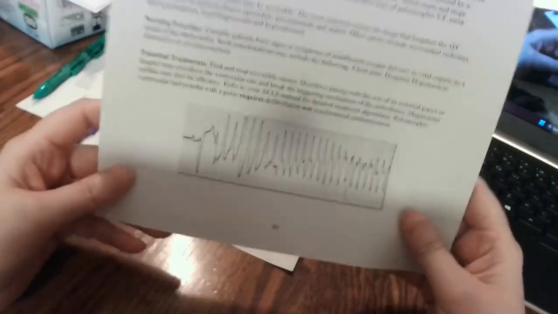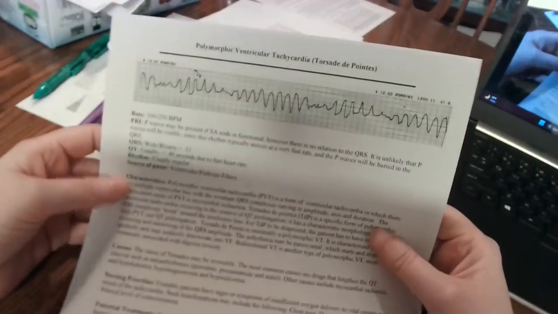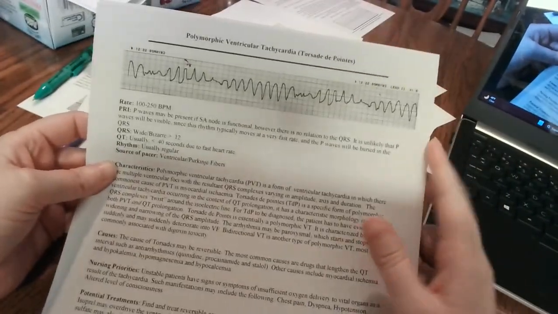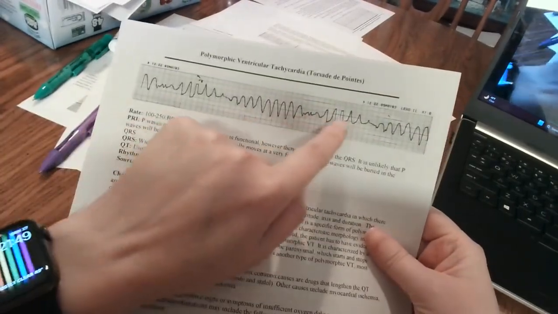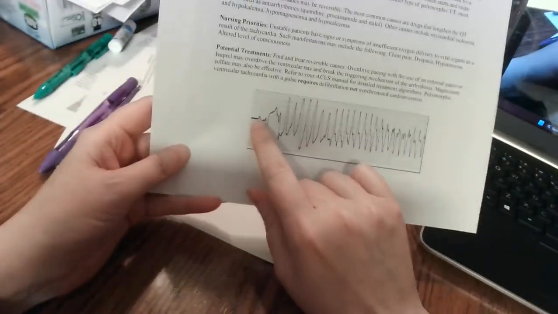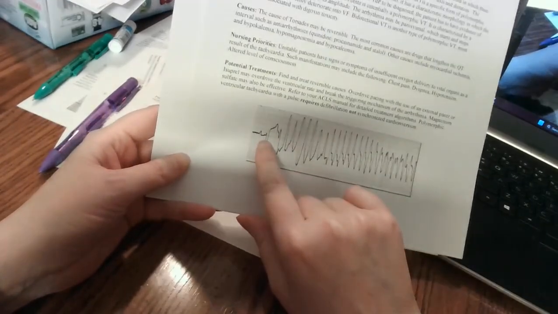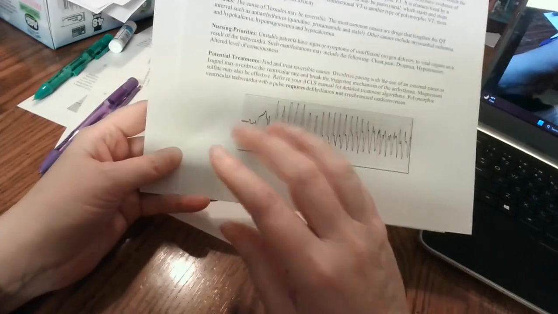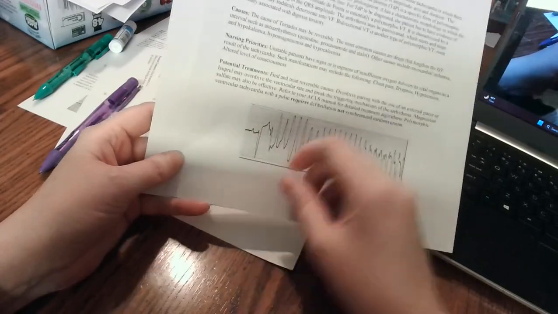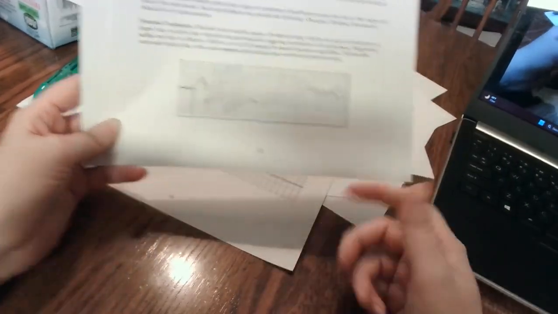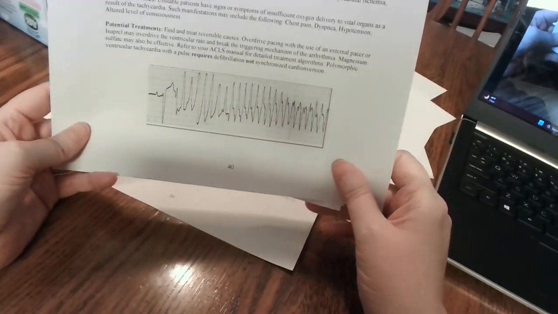And that's it, right? Oh, look, it did have examples of it. There's some polymorphic VTAC. That's torsades, because see how it's getting fat and skinny and fat and skinny. And what's down here? That looks like it's probably part of torsades too. And look, this could have been an R on T or something like that. They think, that football player that got hit in the chest and coded on the field? His would have looked kind of similar to this, because he was having a normal beat, and then he got a pow in the chest, and it shot him into a deadly rhythm, is the theory.